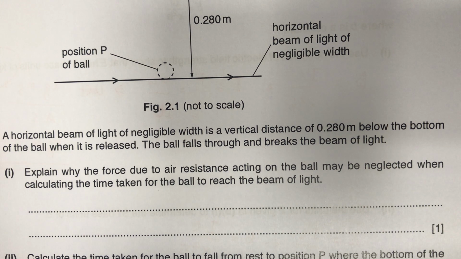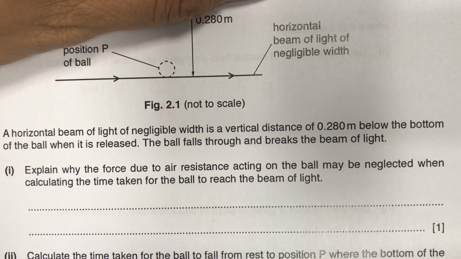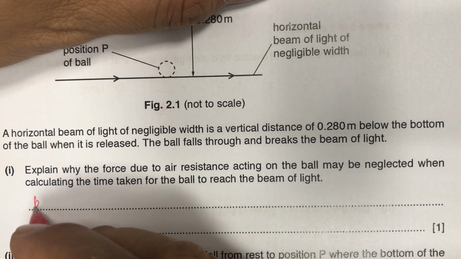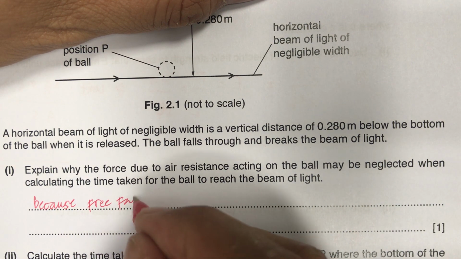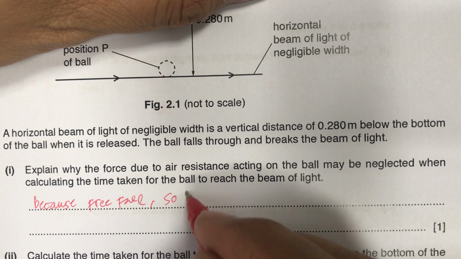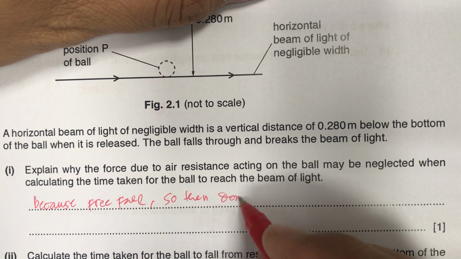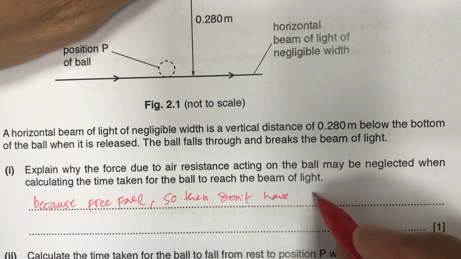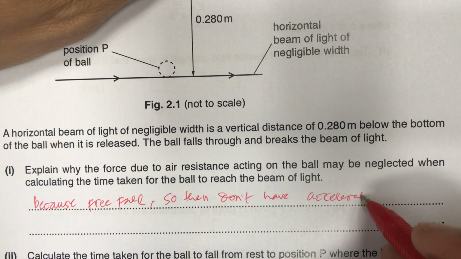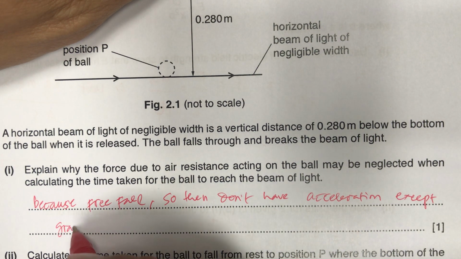Because this is free fall, they don't have any acceleration except gravitational acceleration.